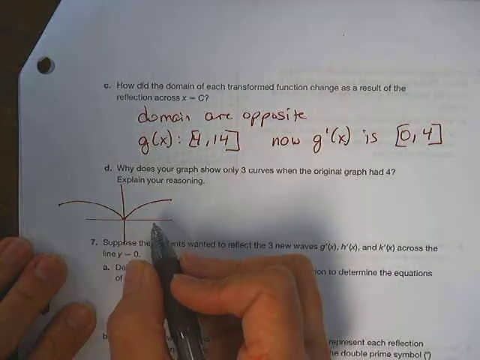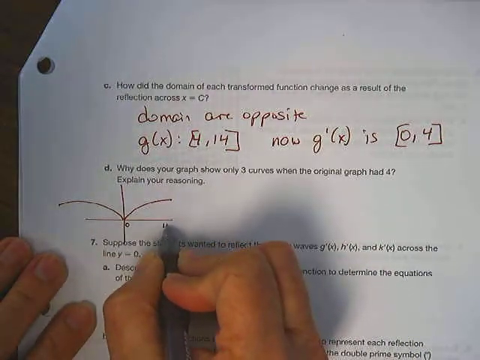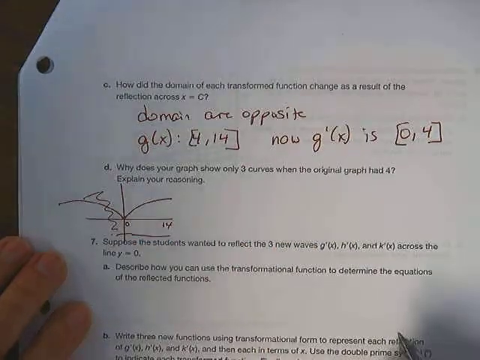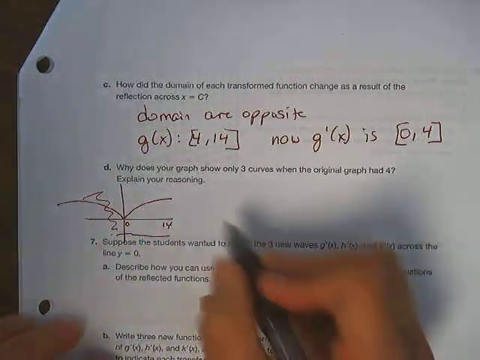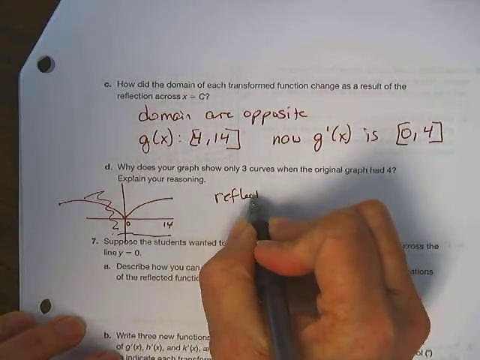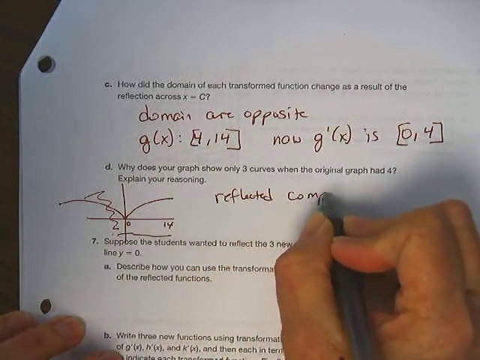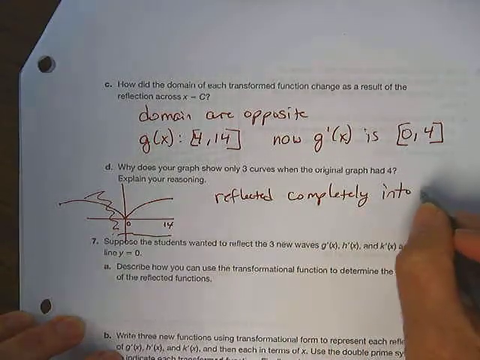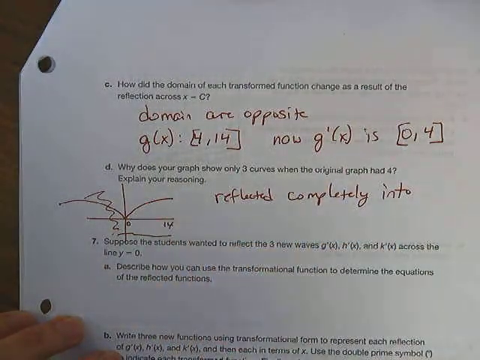However, I am only looking at this from 0 to 14. So I don't see this. So that's why that curve has disappeared. It's reflected completely into the other quadrant.